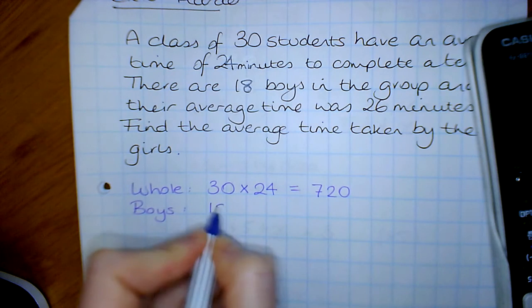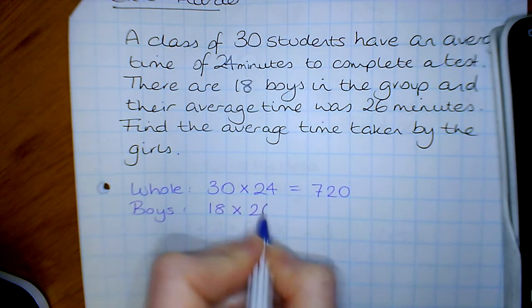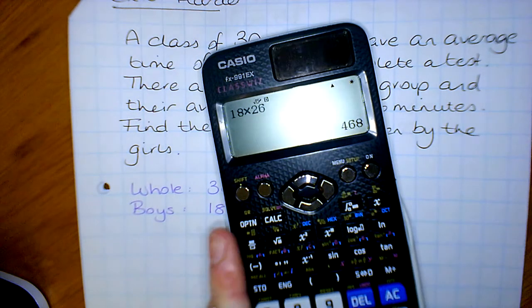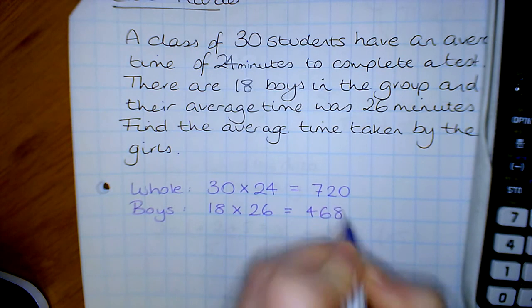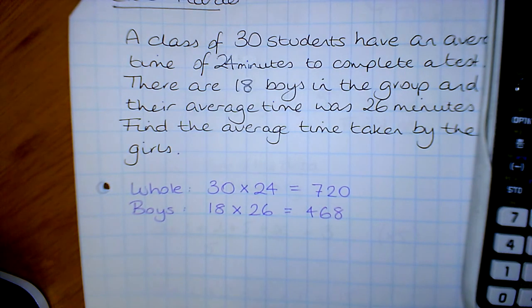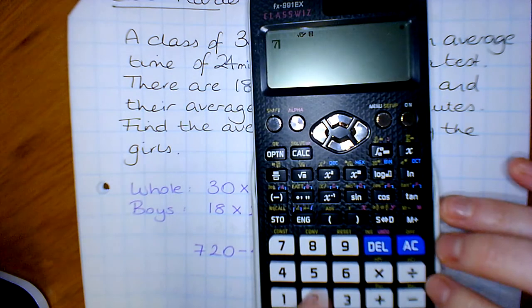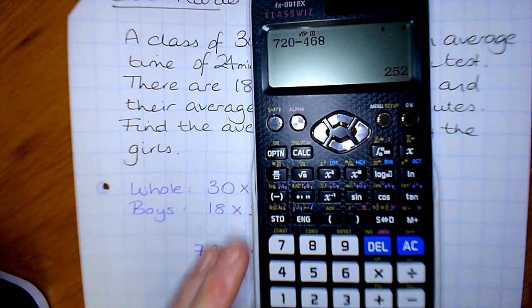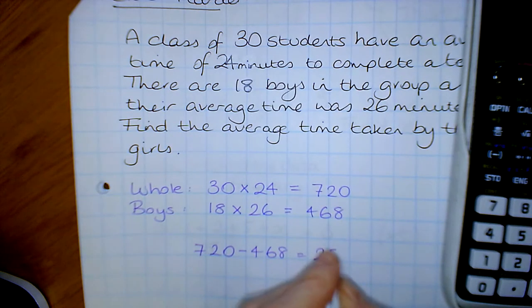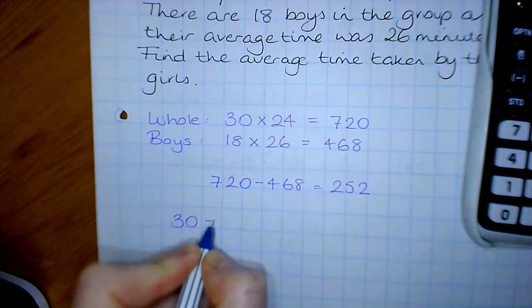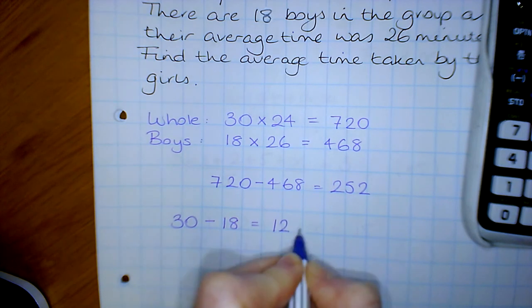So for the boys, we know there are 18 boys and they took 26 minutes. 18 times 26, 468 minutes. So the difference between the two of these must be the total time taken for all girls. So I'm going to do 720, take away 468, 252. So that means that the girls, in total, their time was 252 minutes. And we know that there were 30 students in total, take away 18 is 12 girls.